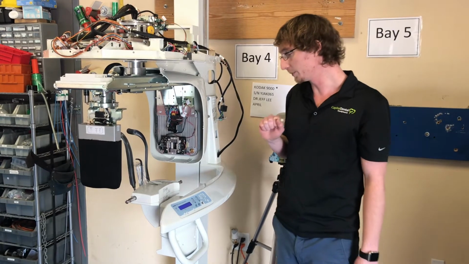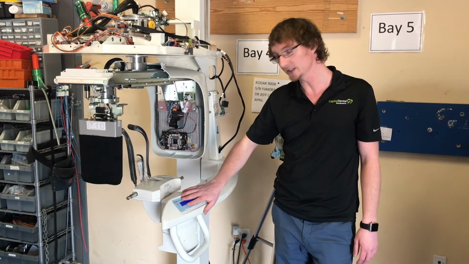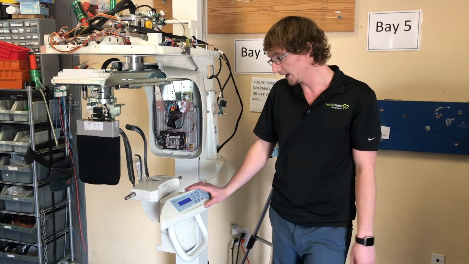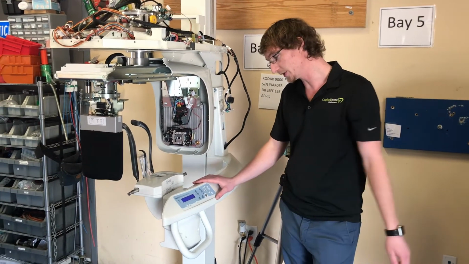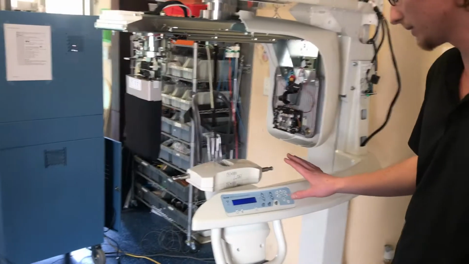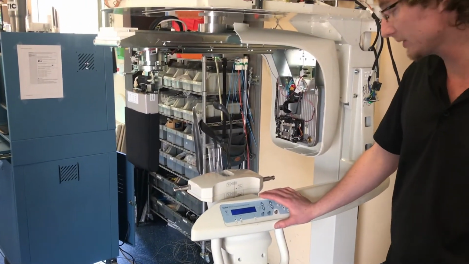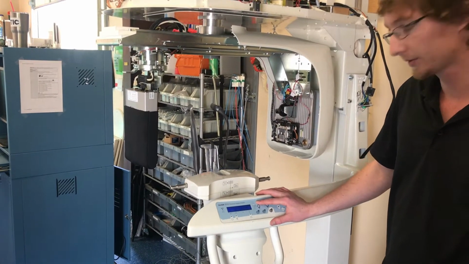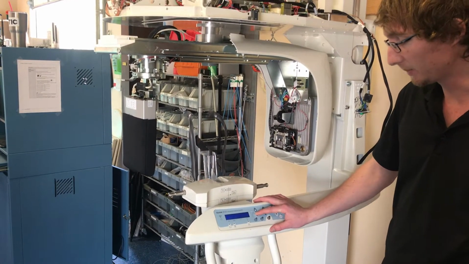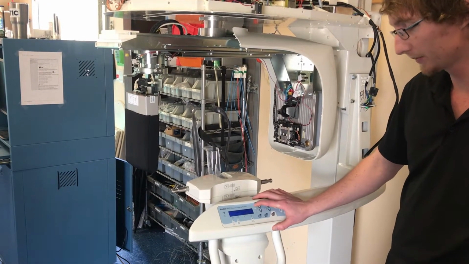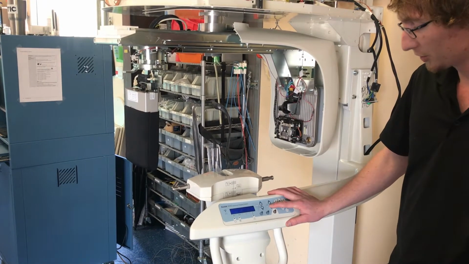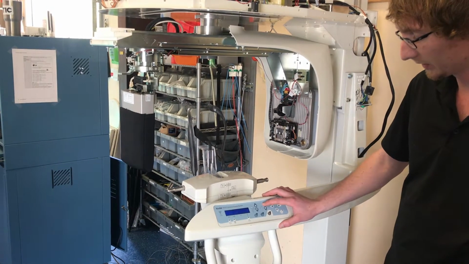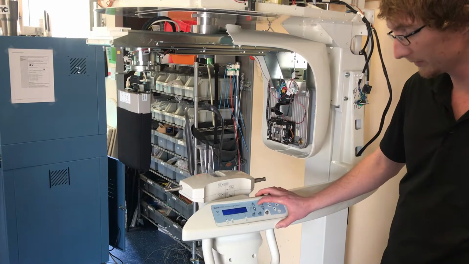But for today, we're going to be going over the basic modalities of our unit, as well as some software functionality. But to go ahead and start, let me show you the main buttons that we're going to be utilizing. Our up and down is going to be our overall height. This you can see by the patient icon to the left. This is going to be our chin rest, up and down height. You can see the icon of the patient's chin to the left.